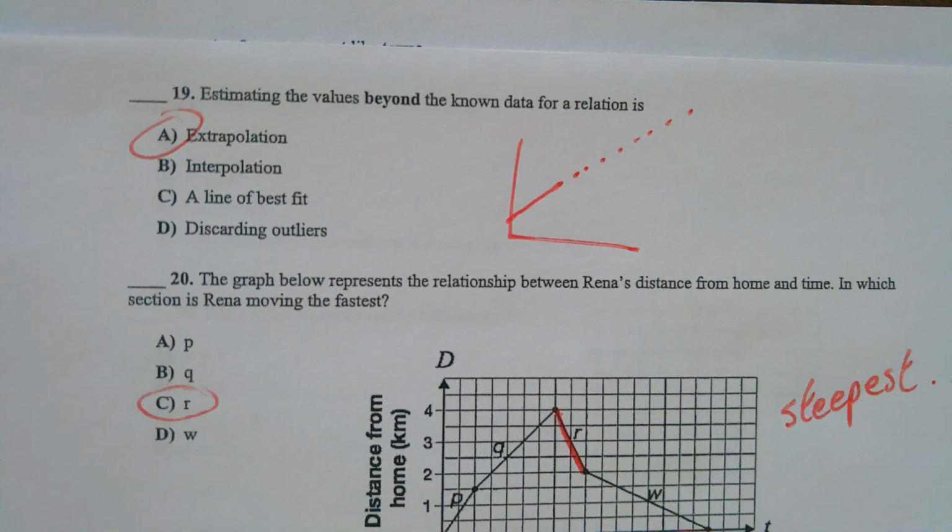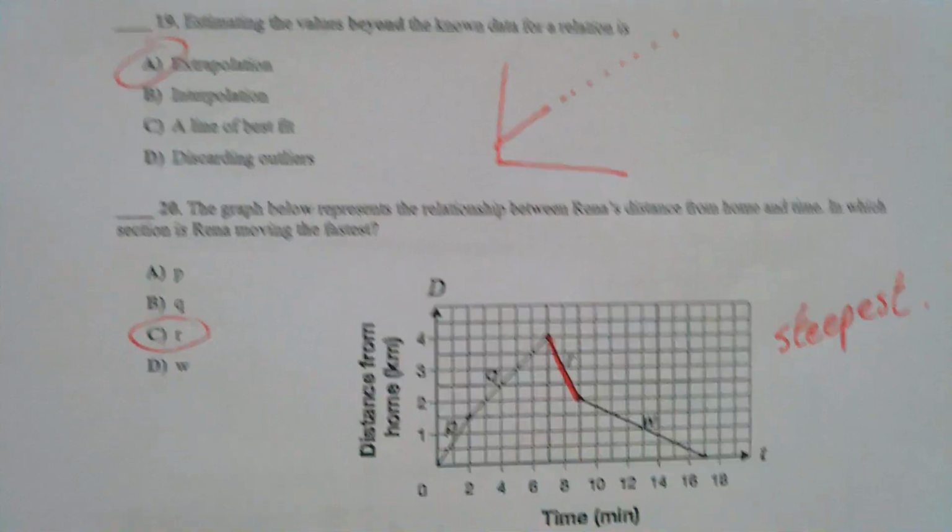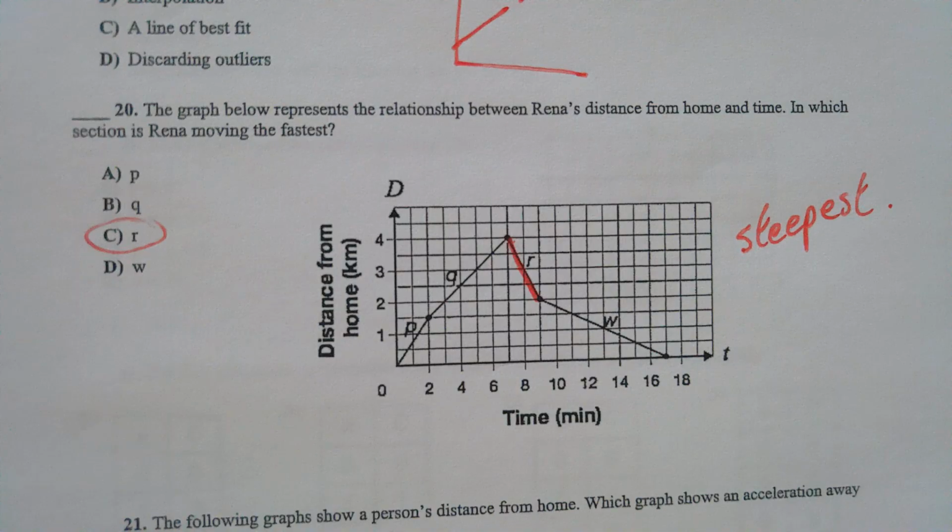Okay. You heard me talk about this term a lot. Number 19. When we go beyond the data points, what is that called? Extrapolation. And if it's within, it's called interpolation. Good job.